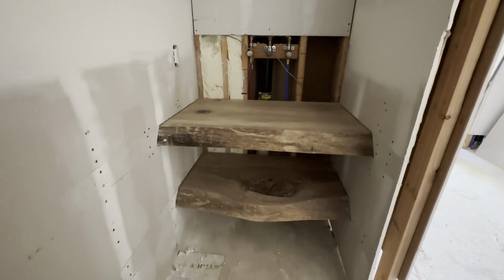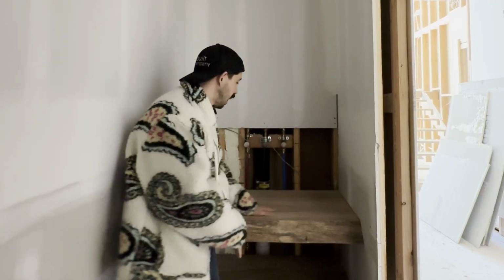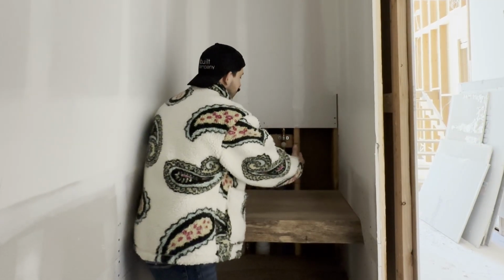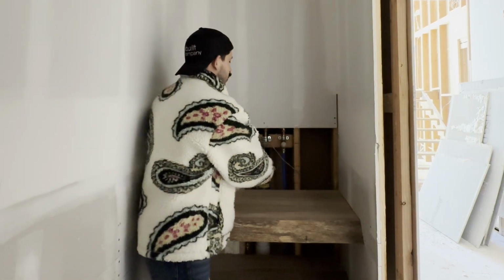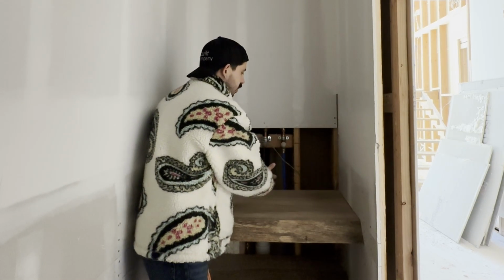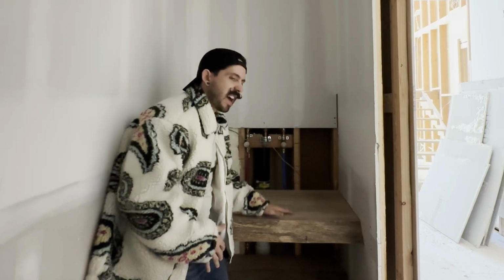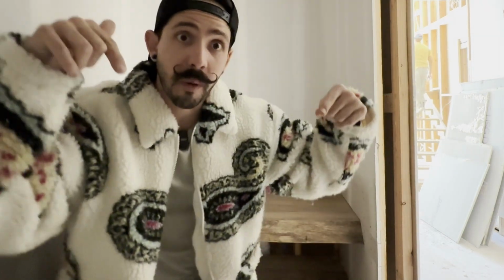So this would be a live edge vanity with a vessel sink. This is the top of the live edge, which feels a little bit low, but the bowl is gonna be up here, and the faucet is gonna come from the wall, which will create the perfect height for washing your hands. And the special thing about this live edge is the fact that we milled it on site. This tree came from the backyard of this house before we demolished it.